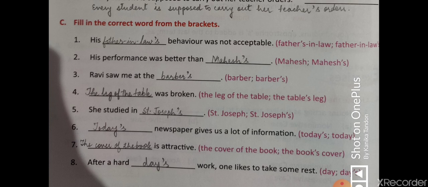Today's newspaper gives us a lot of information. So today's with apostrophe s. Today is a day, right? So we can use apostrophe s with it. The dash is attractive. Since the book cover is a non-living thing, we have to use the cover of the book, not the book's cover. After a hard day's work, no one likes to take some rest. Day is a day, so we have to use apostrophe s.